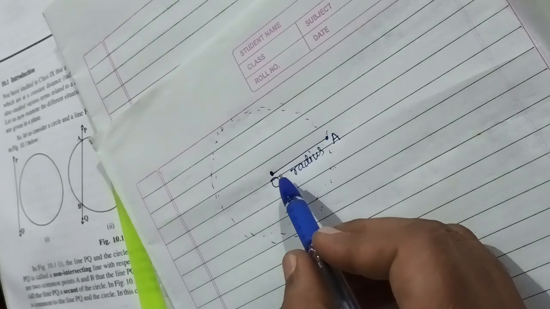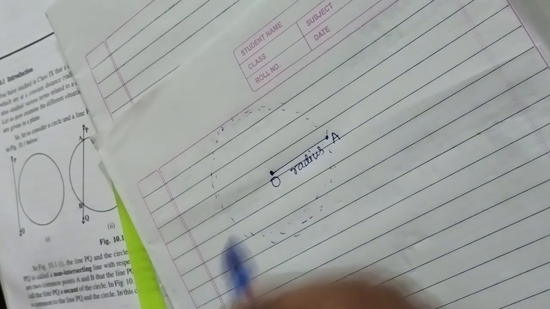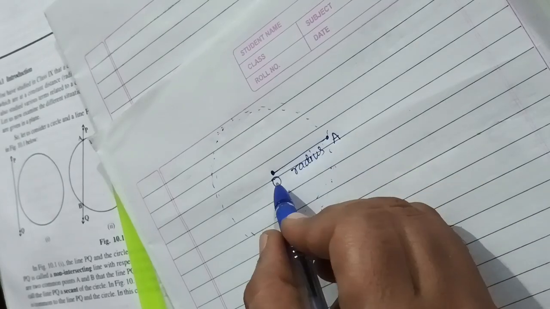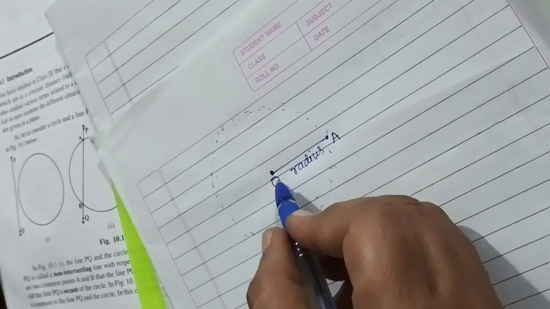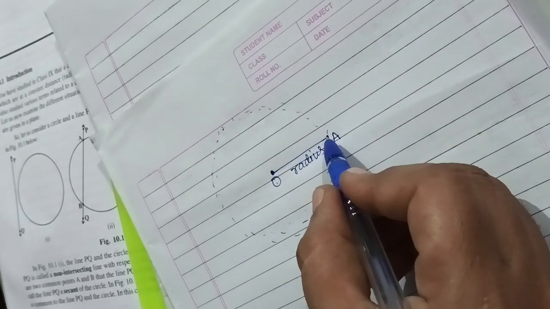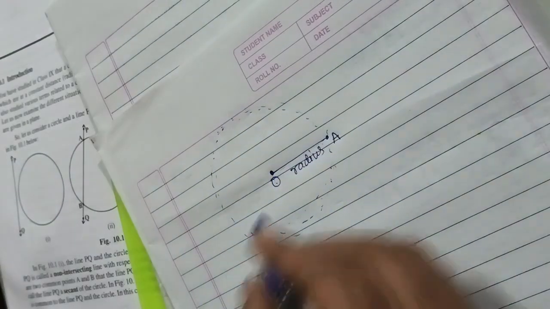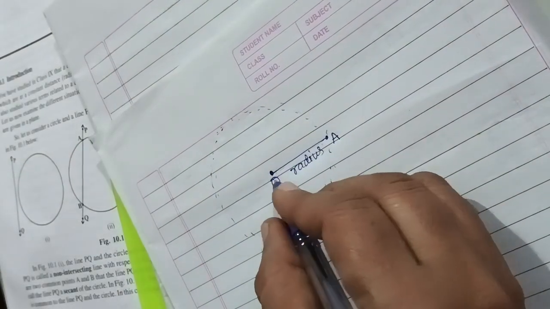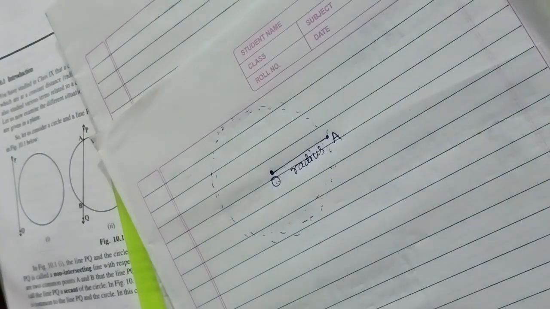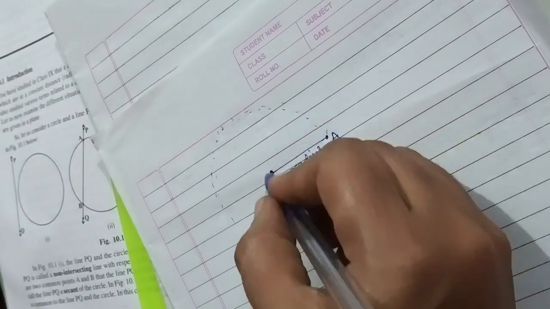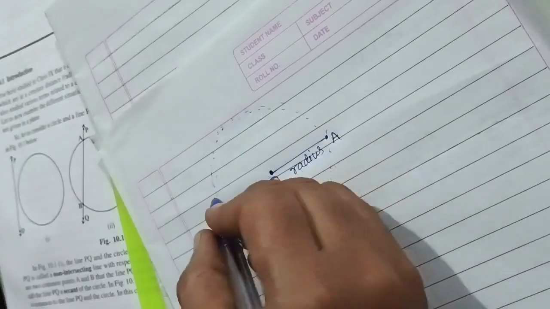What is the definition of radius? Radius is a line segment joining the center to any point on the circle. Any point when we join, that line segment we call a radius. How many radii can we draw to the circle?